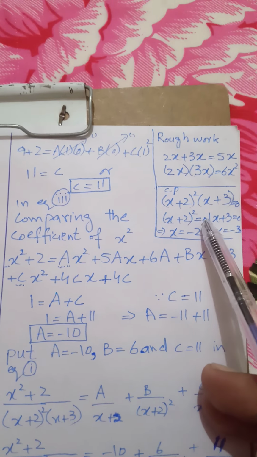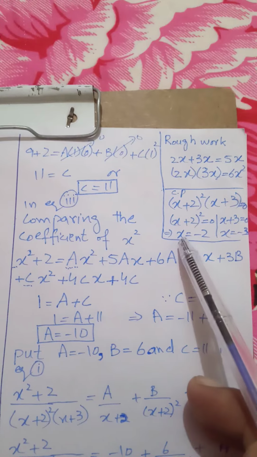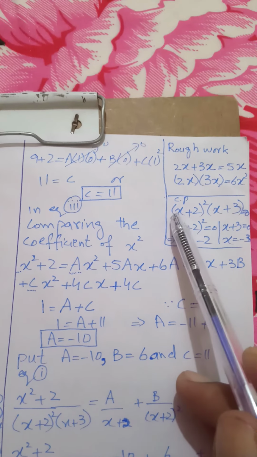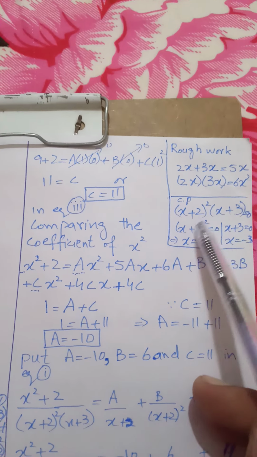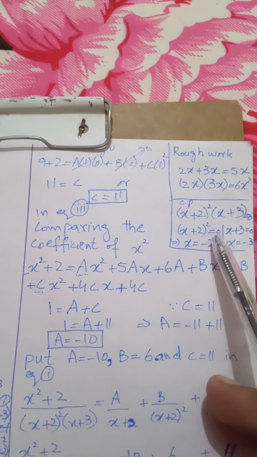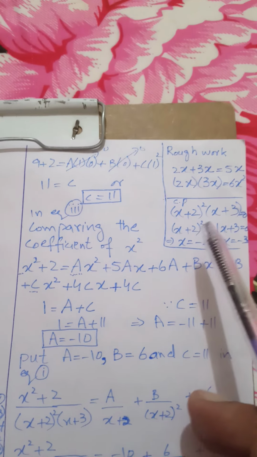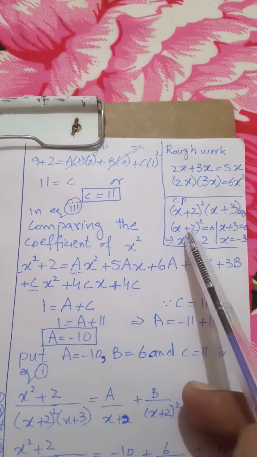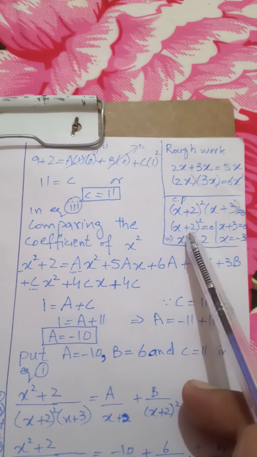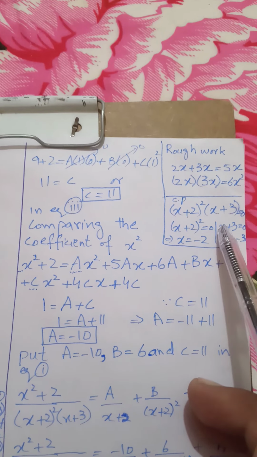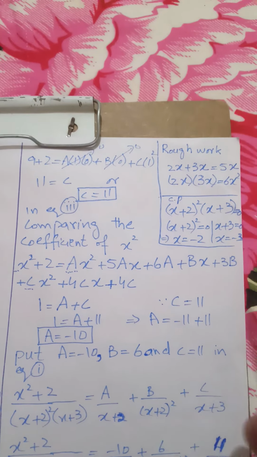So x plus 2 whole square is equal to 0. It implies that when we take the square root on both sides, the square will be cancelled out, and the square root of 0 is again 0, and after that plus 2, when it moves to the other side, this will be minus 2.